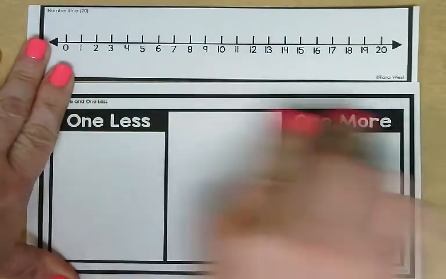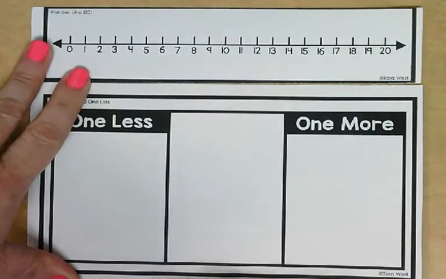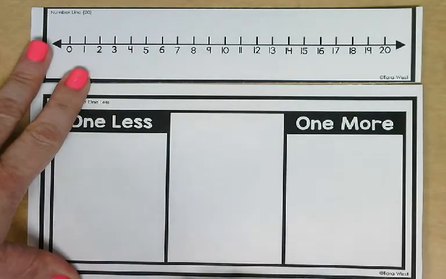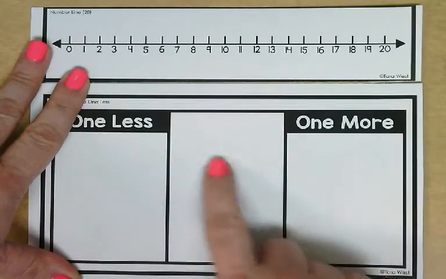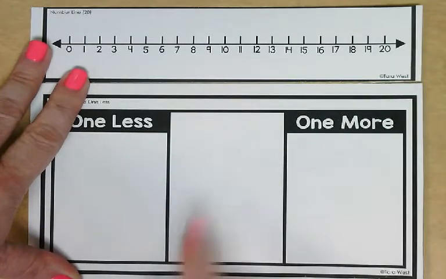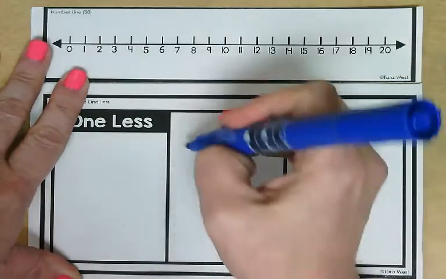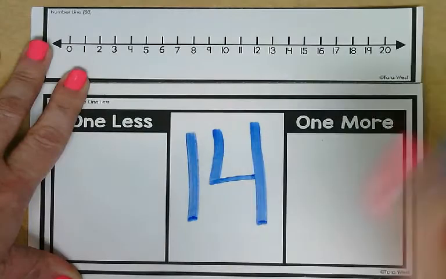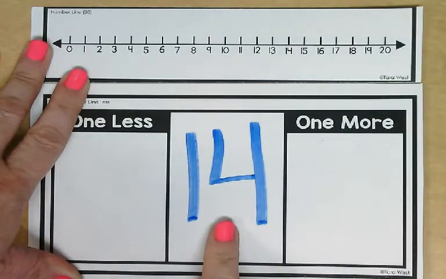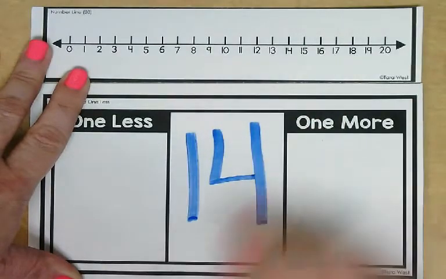We're going to do one in the teens now. The second number that I want you to do is the number 14. Let's write 14 right here in the middle. Go ahead, write 14. Think about what 14 looks like. You should have a 1 and a 4. Now that you have that in the middle, find 14 on your number line and put your finger underneath it.